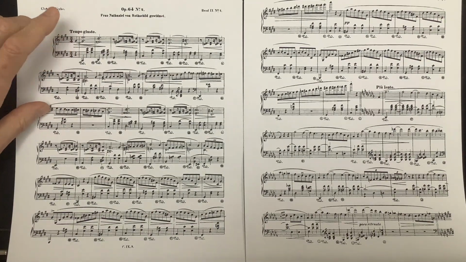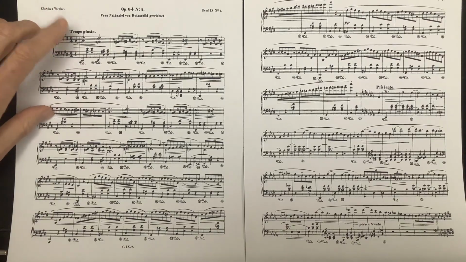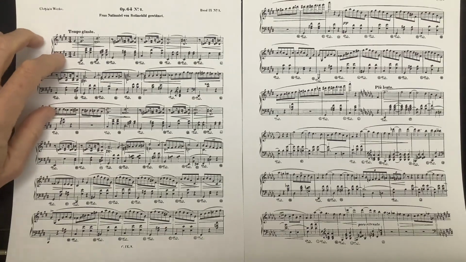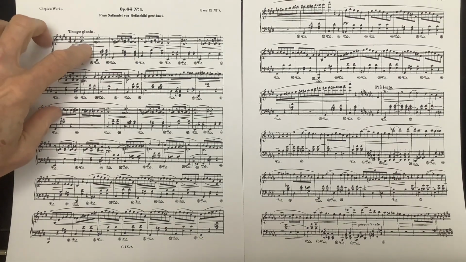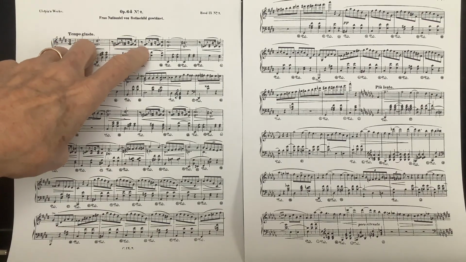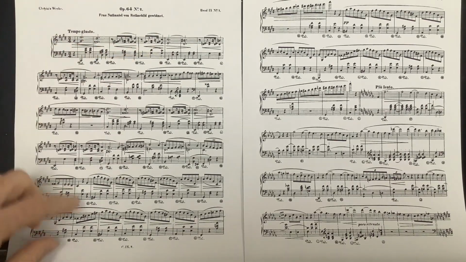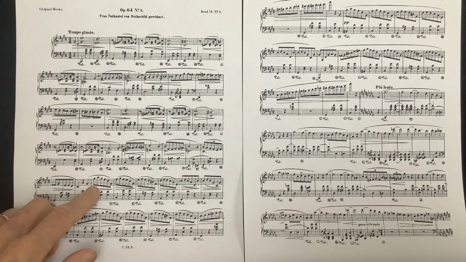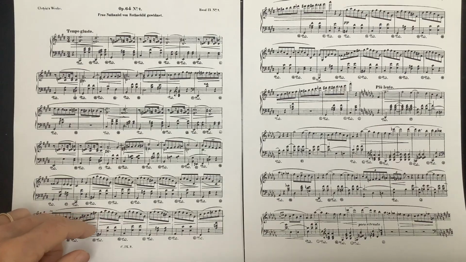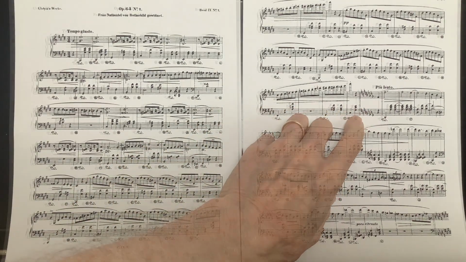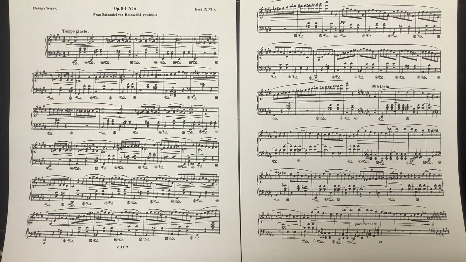Our first goal will be to get through the first section, which goes from here to here. That encompasses the first theme, very famous, and then what I call the whirlwind section of the waltz, where it really takes off. And that'll bring us to here. But before beginning, let's have a listen to this section.